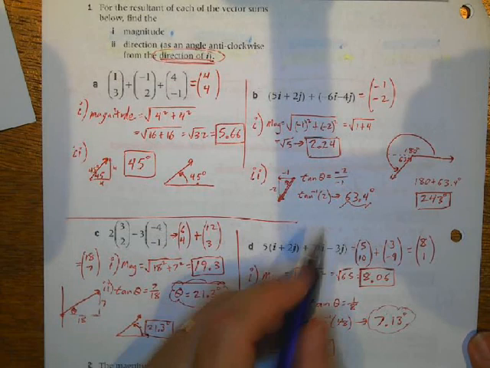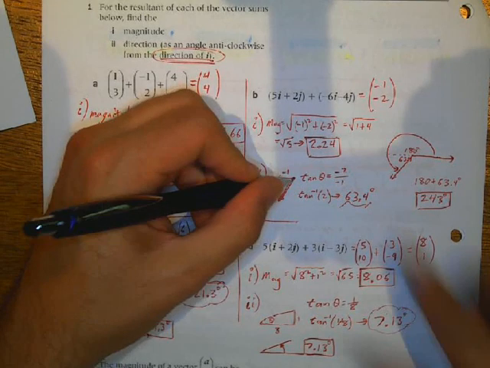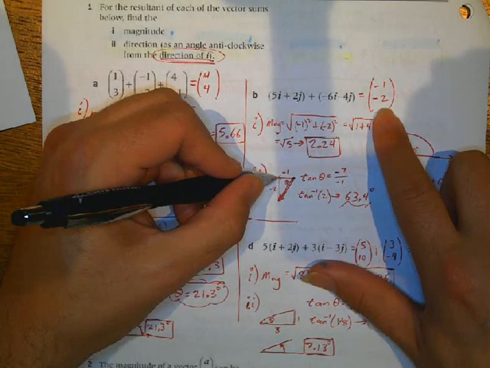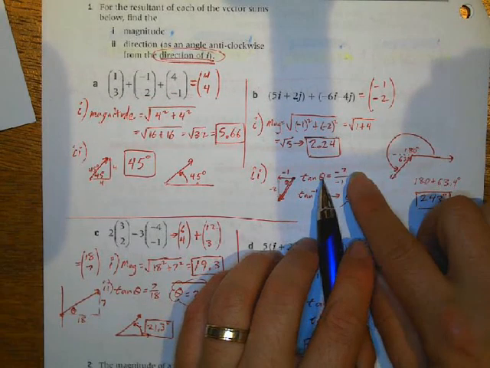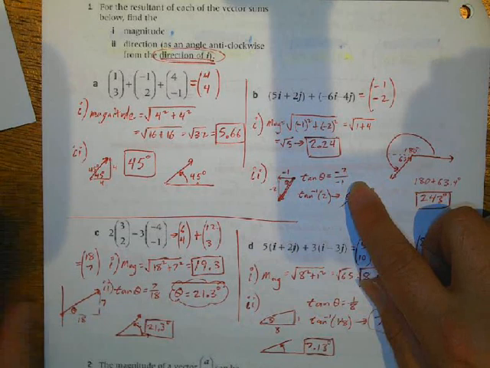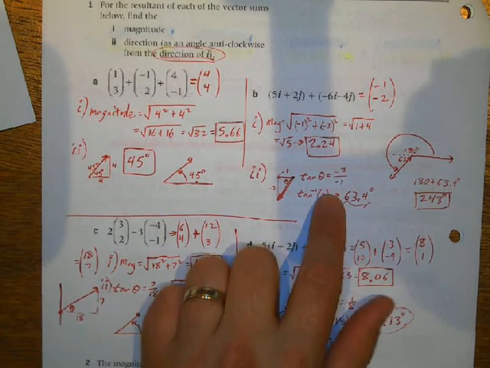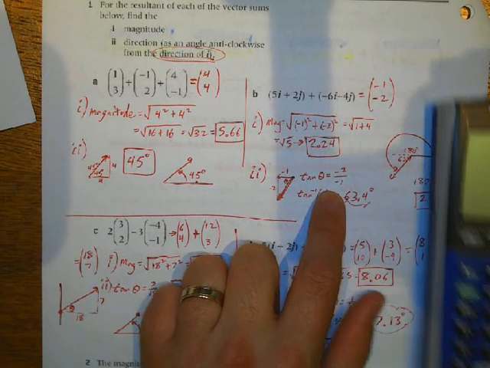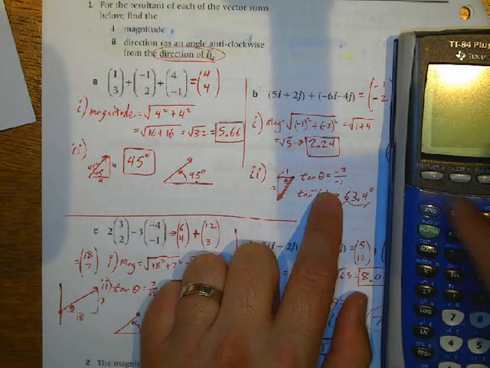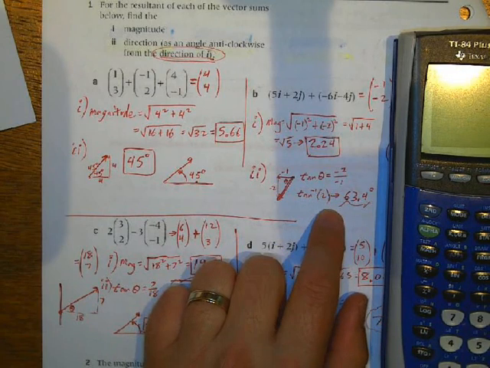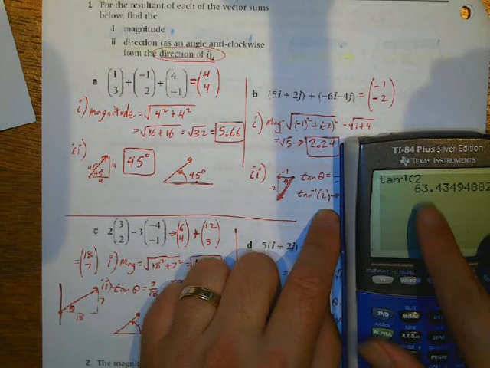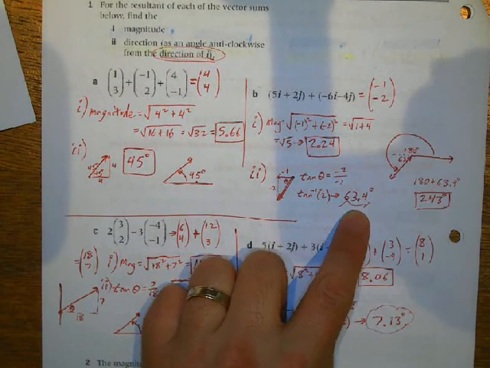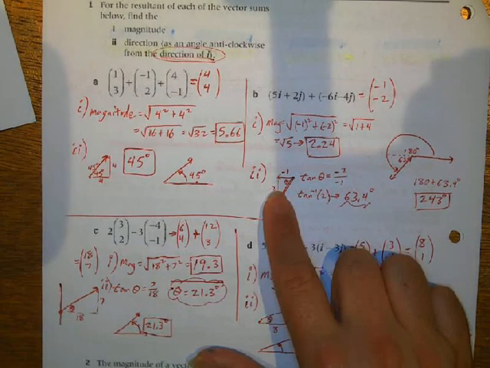So we know from this point we're going to the left 1 and down 2. So I'm going to have tangent of theta equals 2 divided by 1. And so if I do inverse tangent 2, I'm going to get 63.4 degrees. Okay, now this angle here is 63.